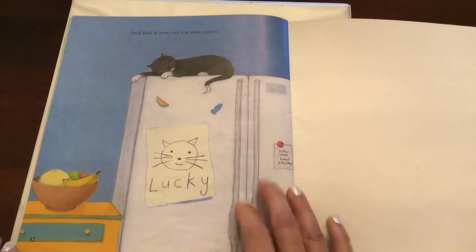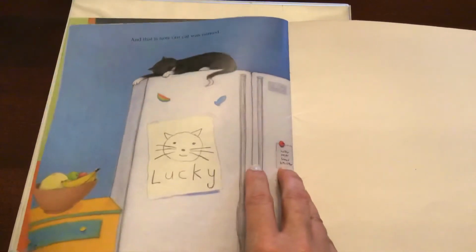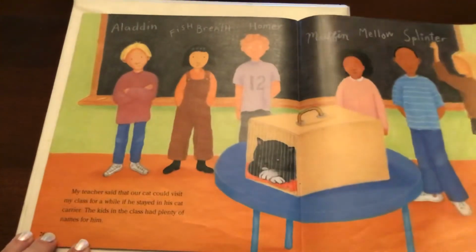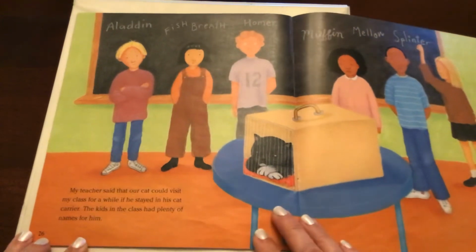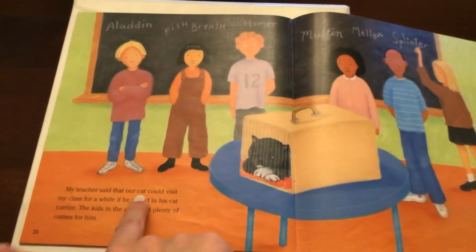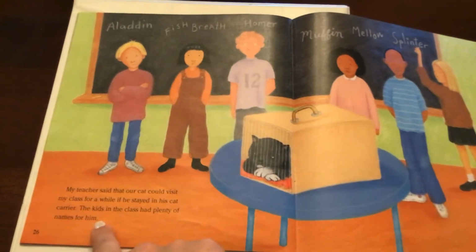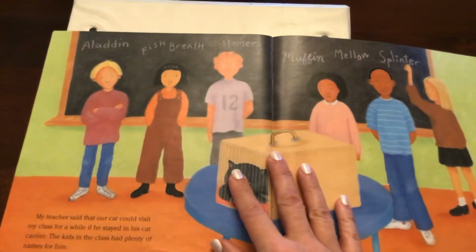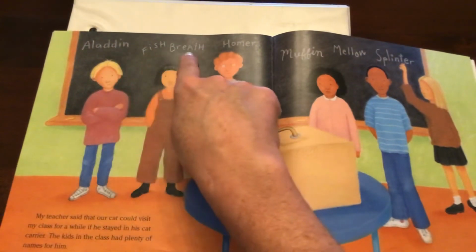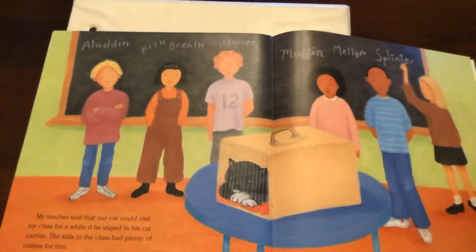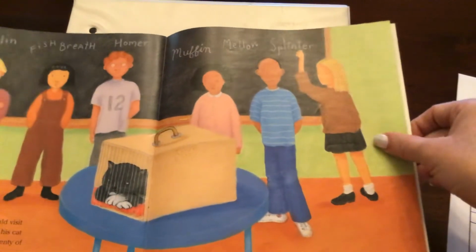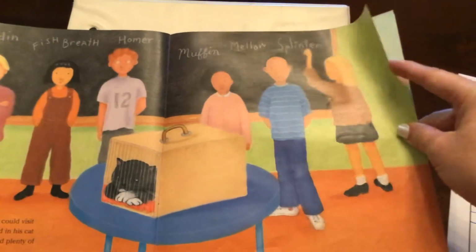So let's take a look at pages 26 through 32 and finish up our story for today and finish answering our questions. My teacher said that our cat could visit my class for a while if he stayed in his cat carrier. The kids in class had plenty of names for him. So here we go. Everybody's coming up with names again. Aladdin, Fish, Breathe, Homer, Muffin, Mellow, Splinter. I think cat names are funny. Animal names are funny.